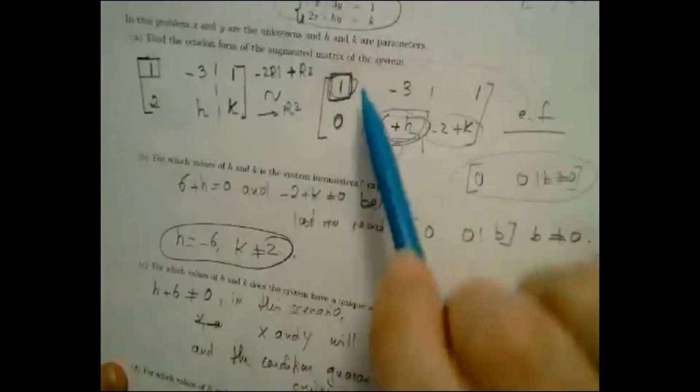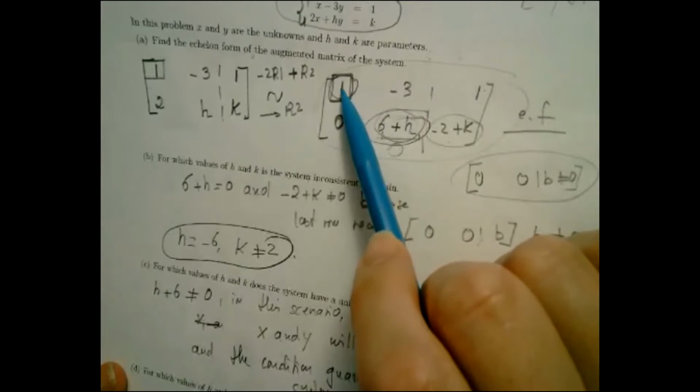I have a leading entry, then star and star. To have infinitely many solutions, x1 cannot be a free variable because its leading entry is 1, so x2 will have to be free. So x2 should not have a leading entry. So I can guarantee x2. Very good. What should go here?